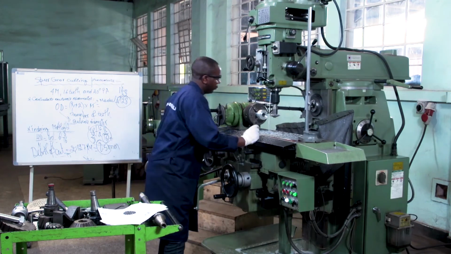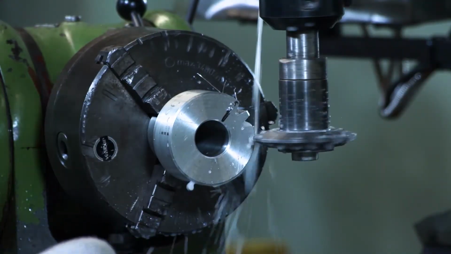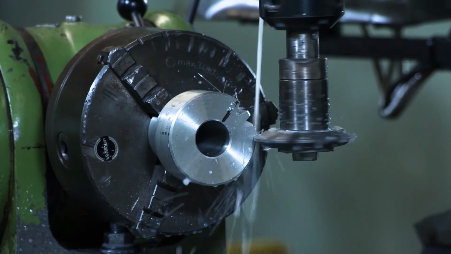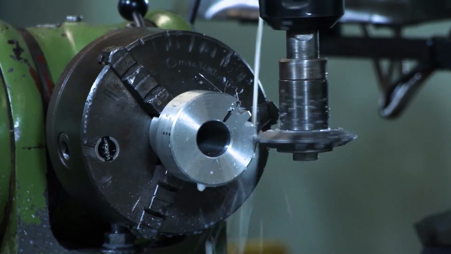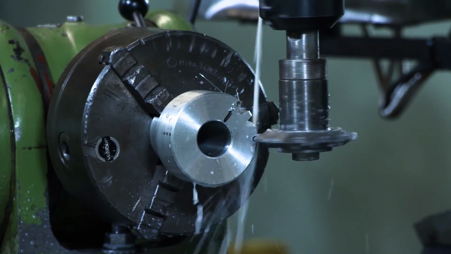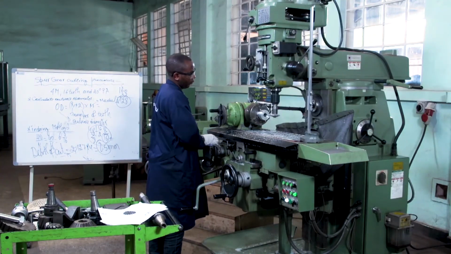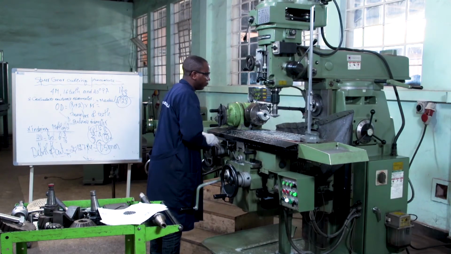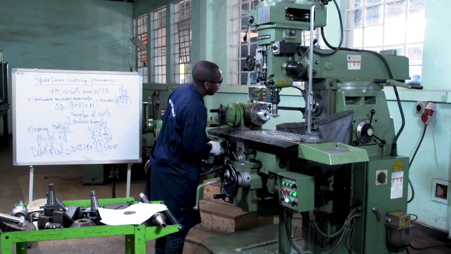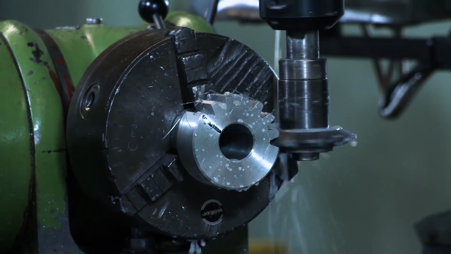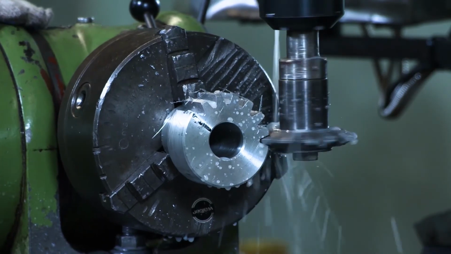Feeding again. Back to the original position.